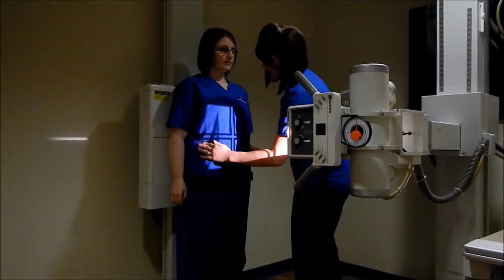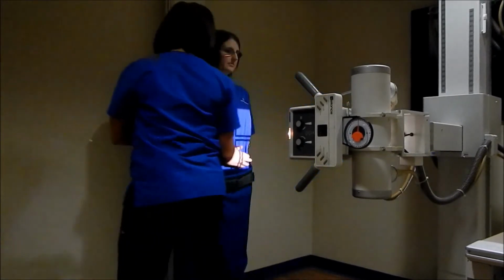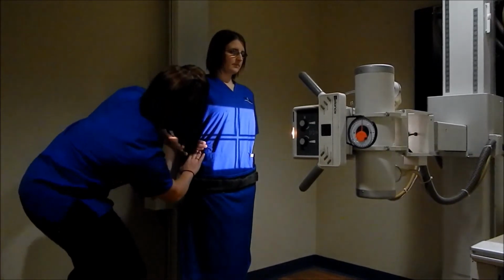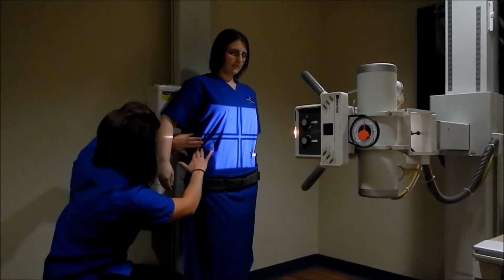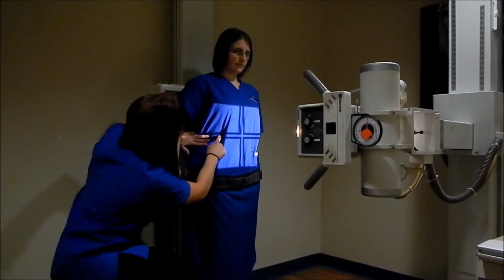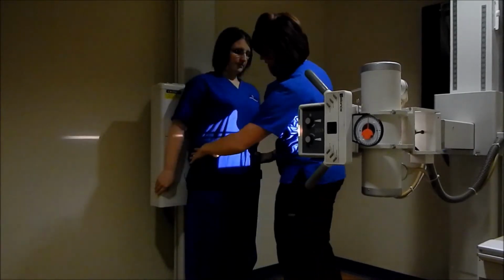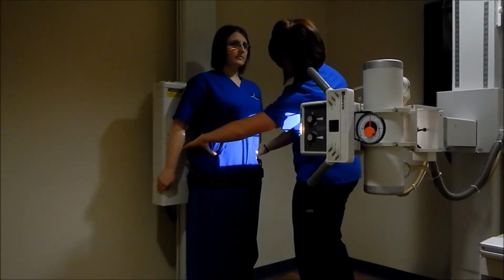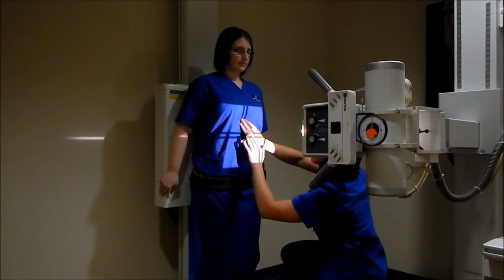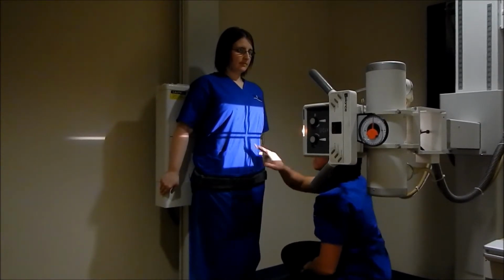You're going to feel again for that iliac crest, and then go about 2 inches above, so that's right about there. And then make sure, again, ASISs are equidistant to the bucky, and you can feel for mid-sagittal.